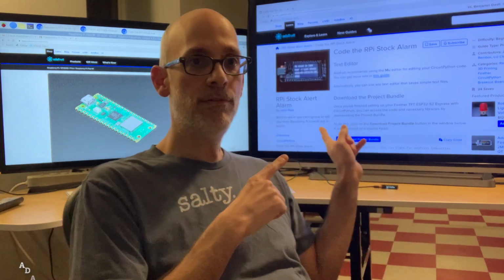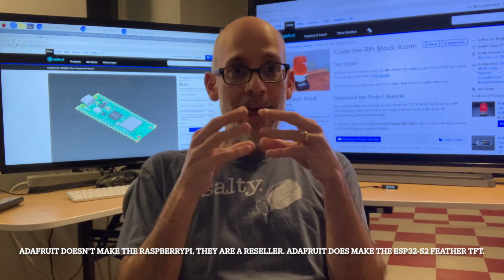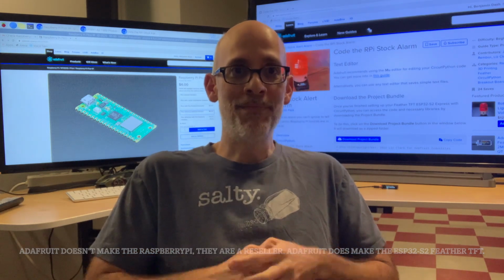Now the code being used is from Adafruit, and the hardware's from Adafruit, so it's a little bit of an Adafruit sandwich here. So understand that piece of it. I'm not being paid by Adafruit, but if you're looking for some hardware like a Pico W, you want to know when they come in, you want to grab it up. It's a way to do it. So it's pretty cool. Let's check it out.